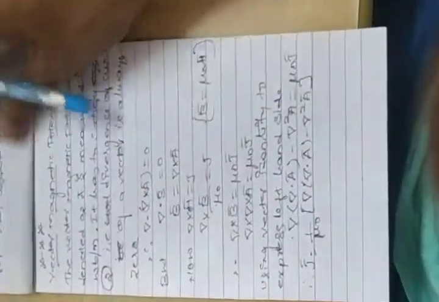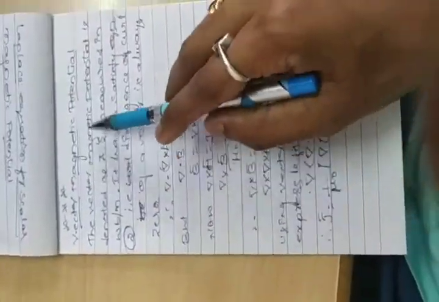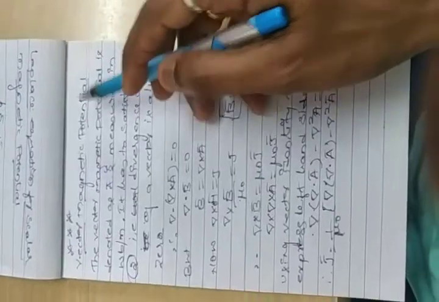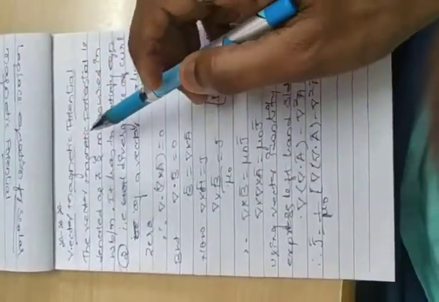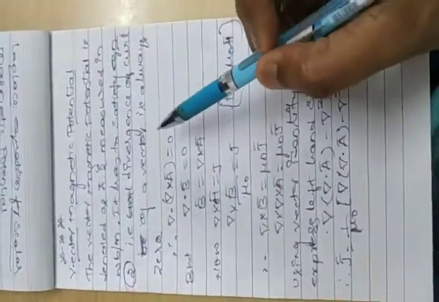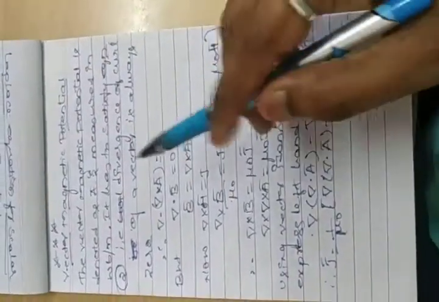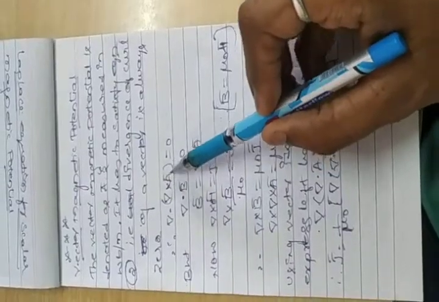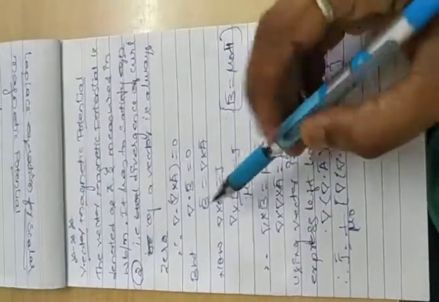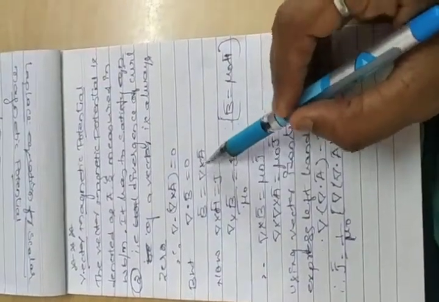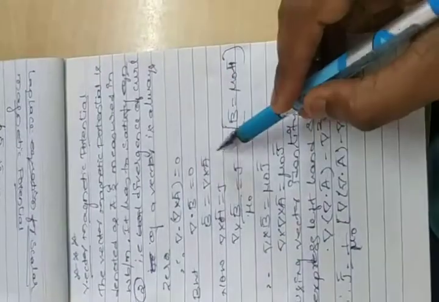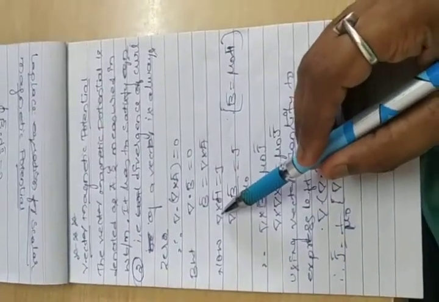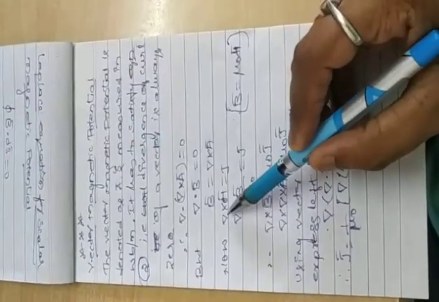The next topic is very important from the exam point of view, that is vector magnetic potential. This is a very important question for the exam. You just have to concentrate on two equations, del dot B is equal to 0 and B is equal to del cross A. You just put in the relations. B is equal to del cross A, this is from the table, and this is also from the table, or else it is derived from the magnetic potential.